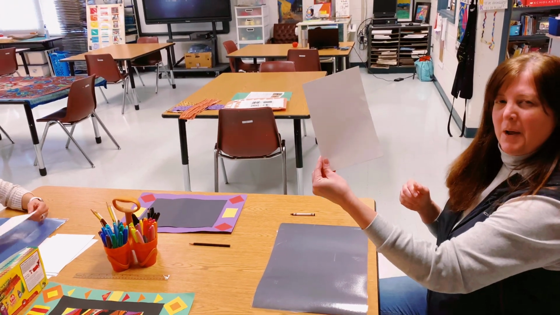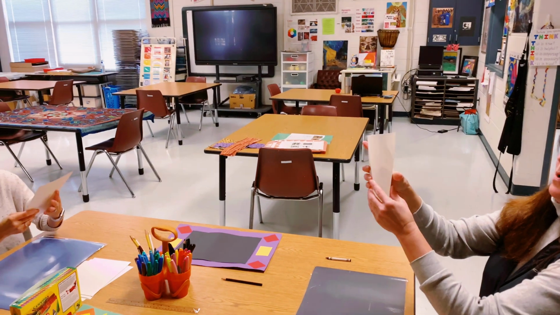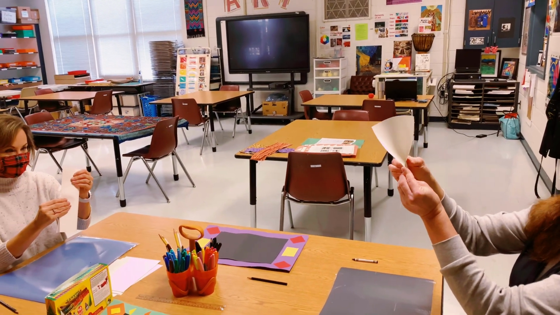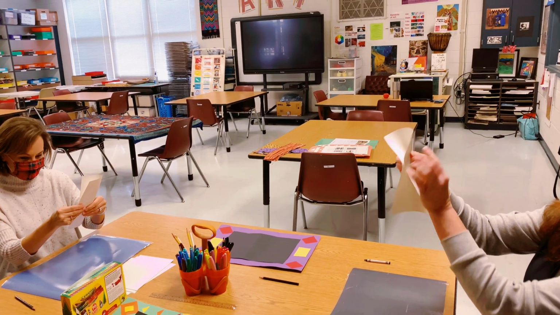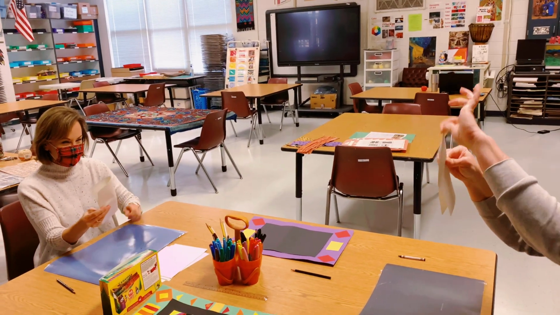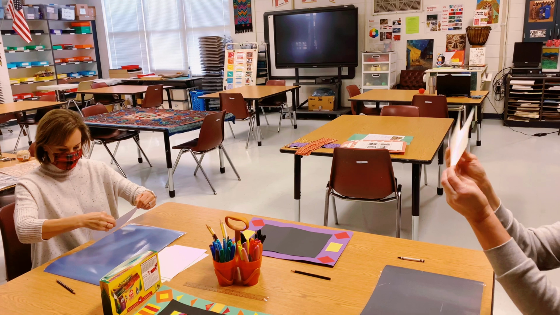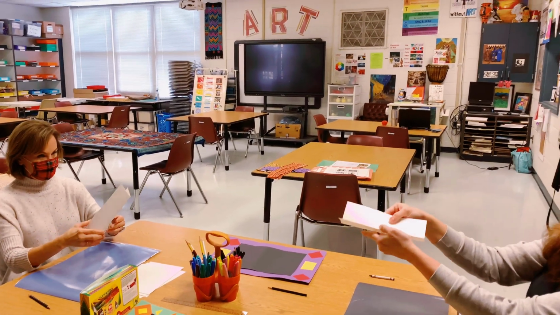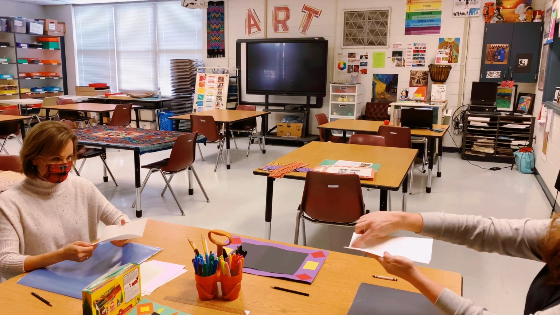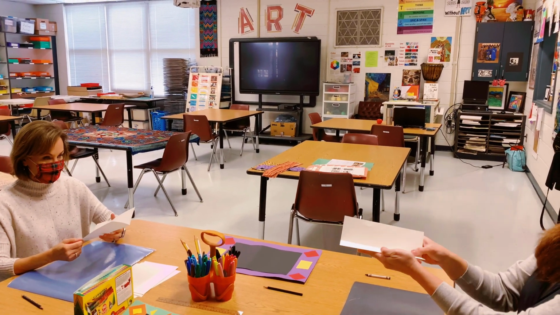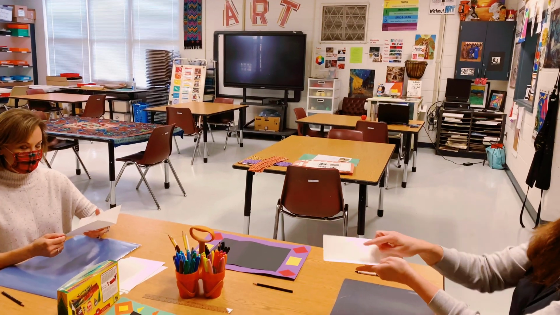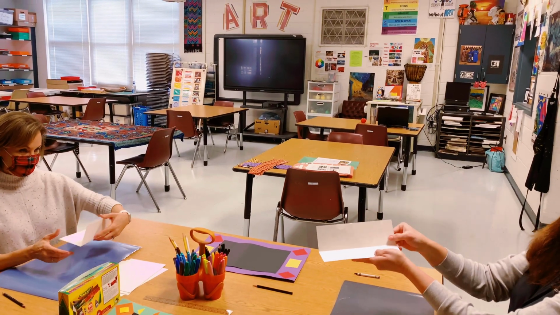So take your paper and you're going to fold it what I call vertically. A lot of you like calling it hot dog style because it looks long and skinny like a hot dog bun, okay? Take your paper and fold it that way. Open it up. This line down the middle is going to be our line of symmetry. It's the halfway point. We are only going to draw on one half.